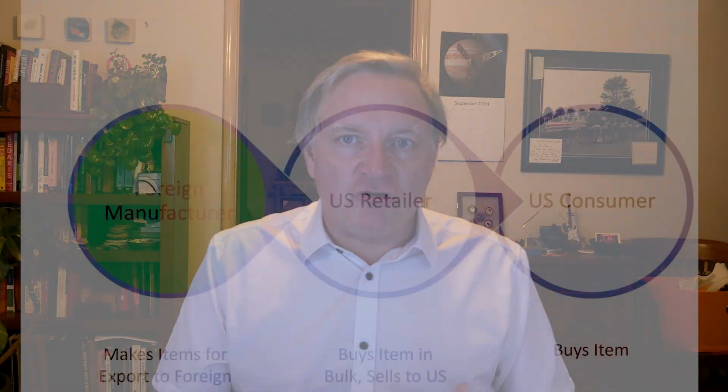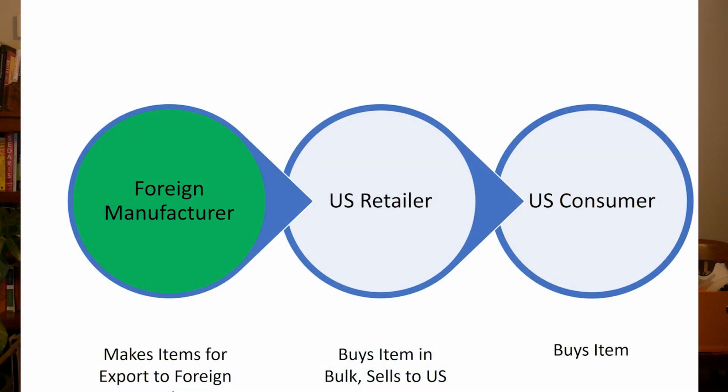Let me explain in a basic sense how these work. In a perfect system, you'd have a foreign manufacturer that would create some good. Generally speaking, they would have lower labor costs and thus be able to produce that item for less money. Then they sell it to a US retailer. That US retailer brings it in. There's always some fees associated with, okay, you brought it into a port, you have to pay some fees and duties, and then those items are stored at various retailers who then distribute them. Then consumers buy them, right? That's a perfect world of almost free trade.